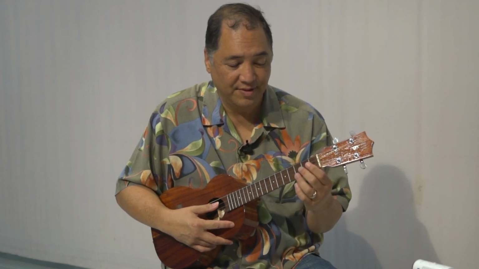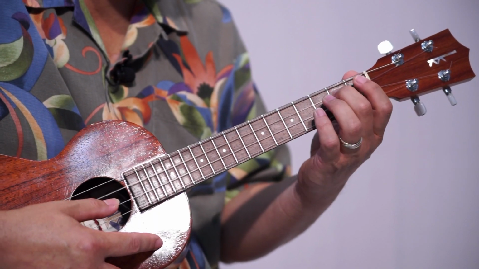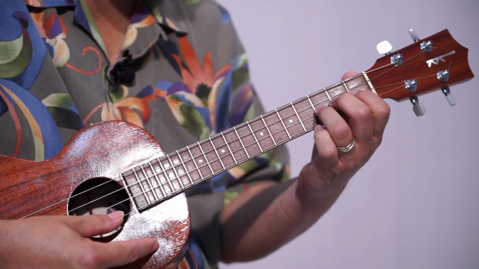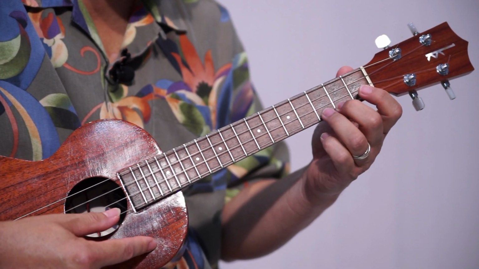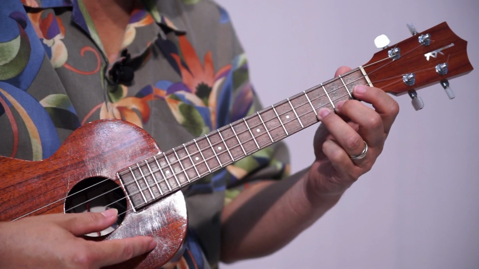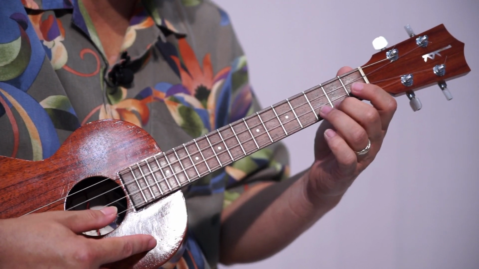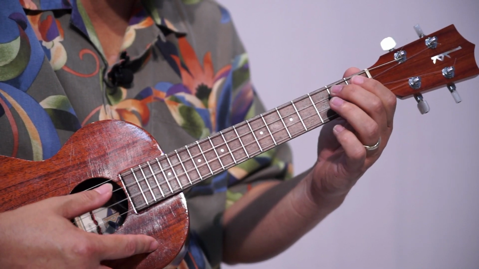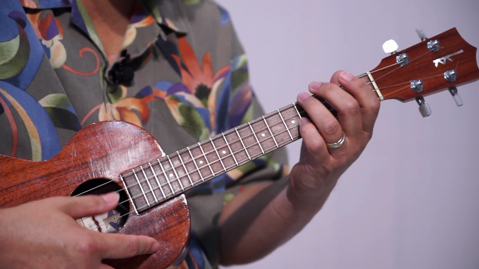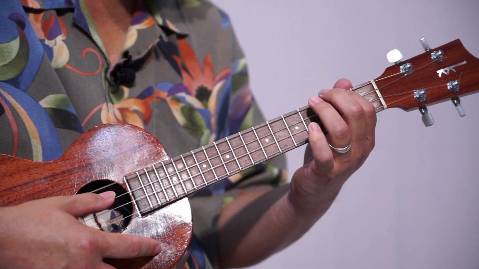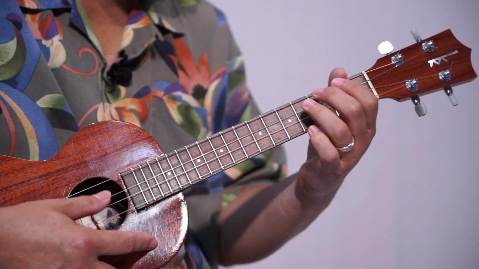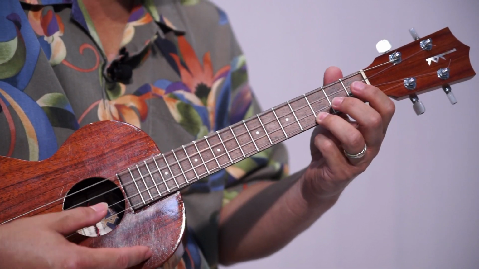Now here's the scale. Continuing. Back up to the root.